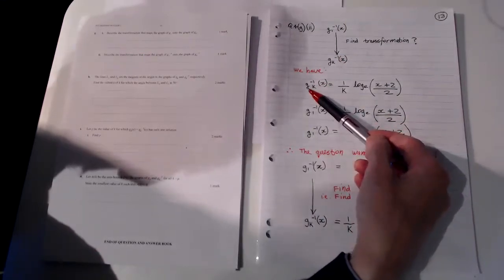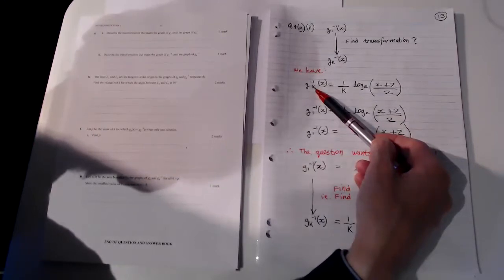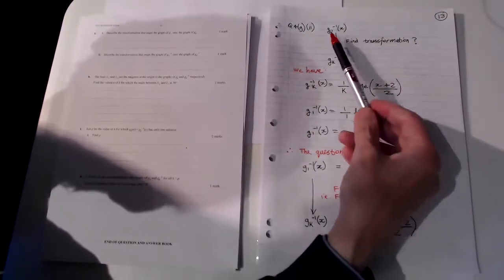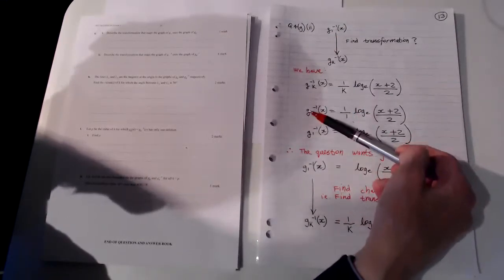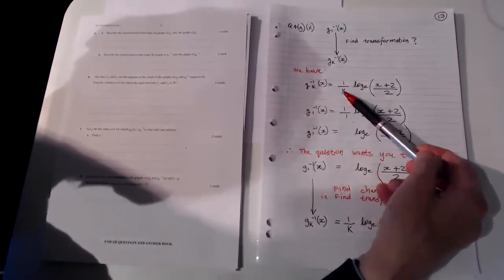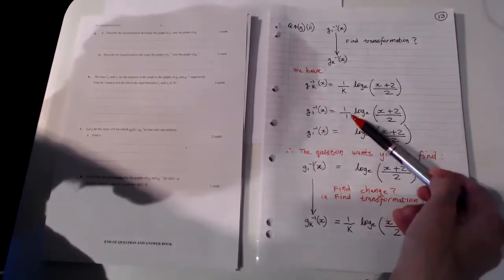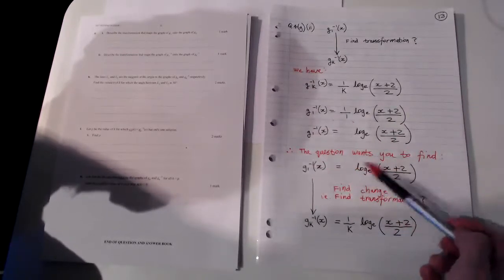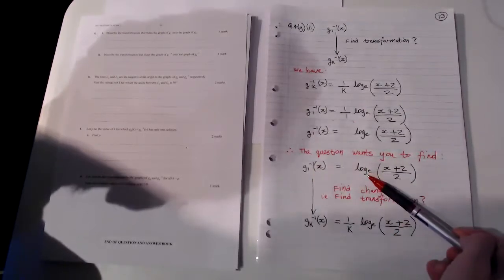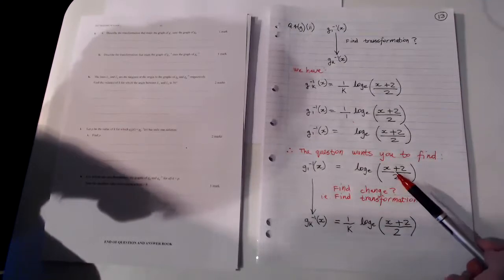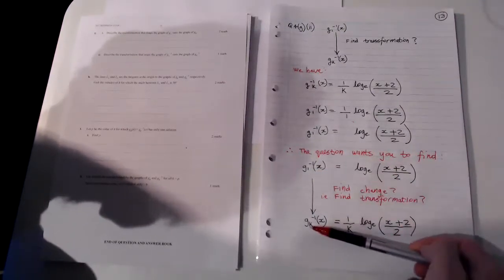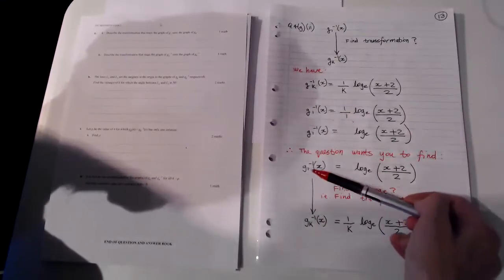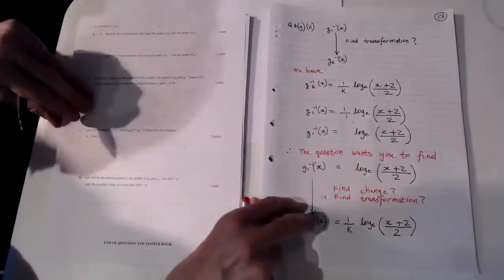We have that the gk inverse from our earlier calculations was 1 on k log e of (x plus 2) on 2. And they're talking about g1 inverse. So we're going to work out g subscript 1 inverse by putting k equals 1. By putting k equals 1, you end up with g1 inverse equals log e of (x plus 2) on 2. So therefore, the question wants you to find the following. How do you go from g1 inverse to gk inverse? That is, the question wants you to find the change that you have to do to g1 inverse to get it to gk inverse. How do you find that change?